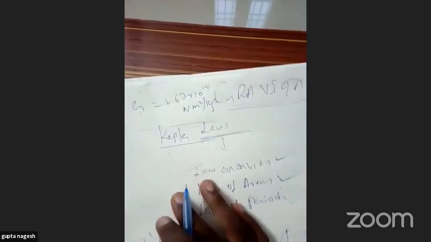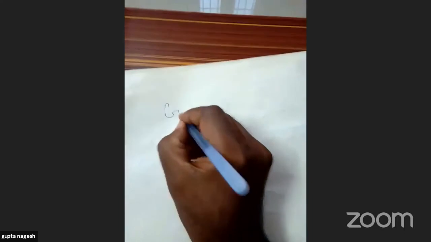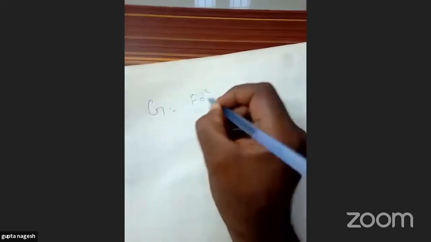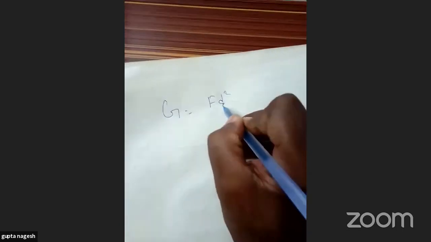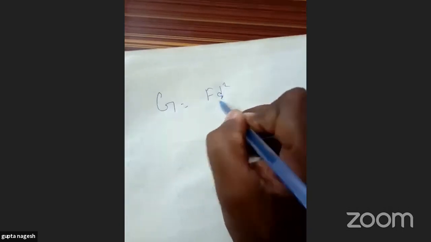So here, the dimensions of capital G. Let us consider: capital G is equal to F D square by M1 M2. D or R? See, in some textbooks, in the place of D they have given R. R is also the distance. We have to consider it as a distance.